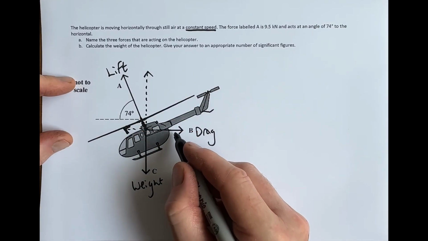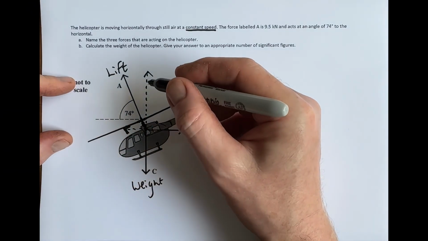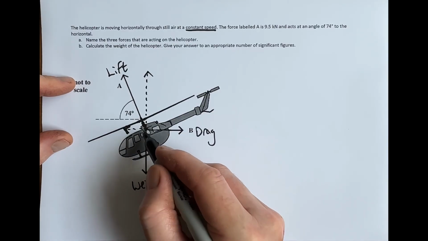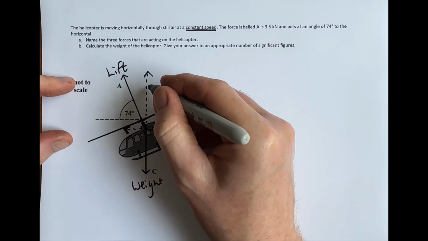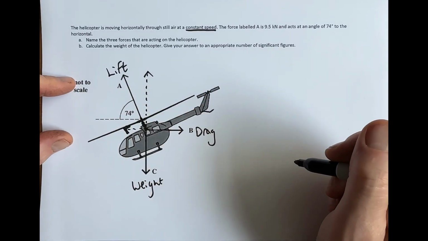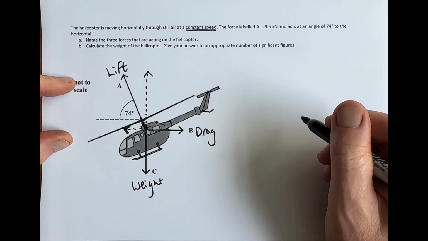Now, although it doesn't look like it from the diagram because these arrows are two different lengths, the horizontal component of lift and the drag are in opposite directions and they must be equal in magnitude so that they cancel out. The weight and the vertical component of lift are in opposite directions and they must be equal in magnitude so that they cancel out. And then that means that there's no resultant force on the helicopter.